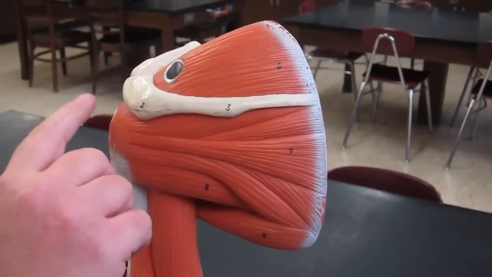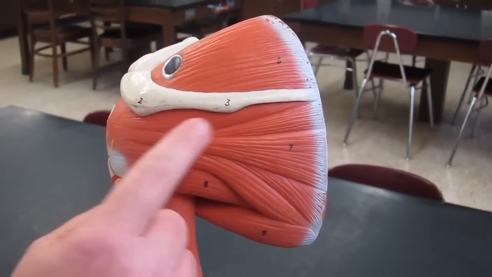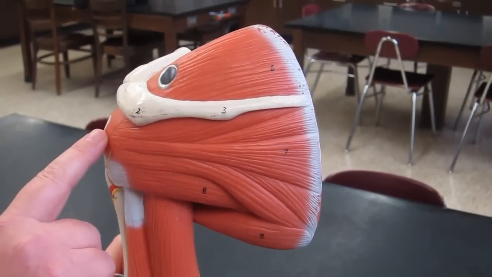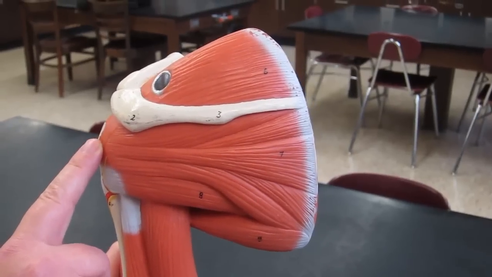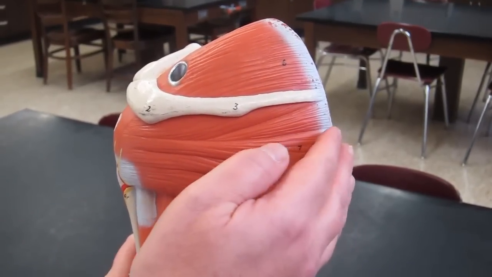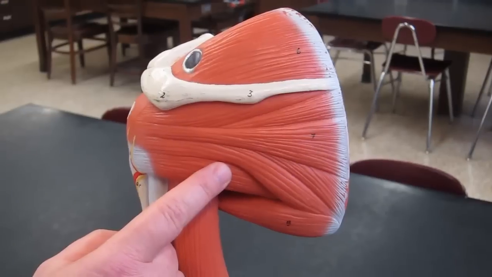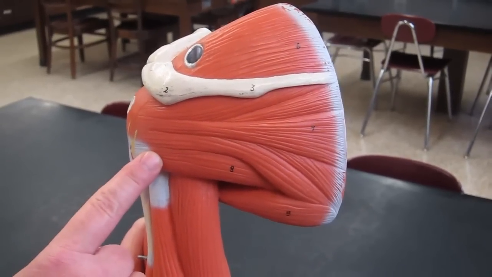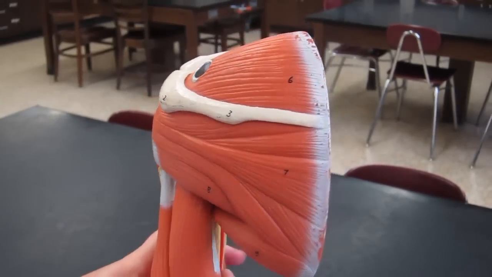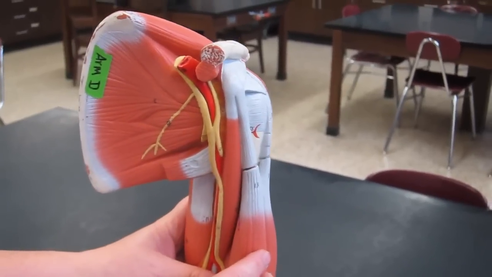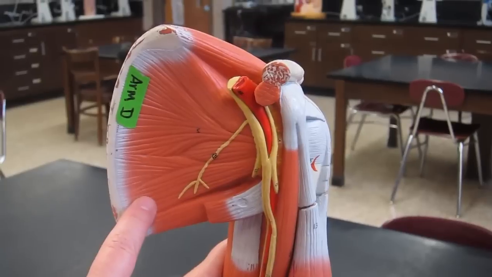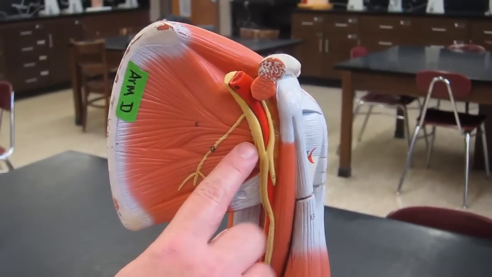Okay, so the supraspinatus has its origin from the supraspinous fossa. Its insertion is on the greater tubercle of the humerus. Infraspinatus, from the infraspinous fossa, again, its insertion is the greater tubercle of the humerus. The teres minor has its origin from the lateral border of the scapula, and you guessed it, its insertion is on the greater tubercle. The only one that's different is the one that's on the opposite side of the scapula. The subscapularis has its origin from the subscapular fossa, but it inserts into the lesser tubercle.